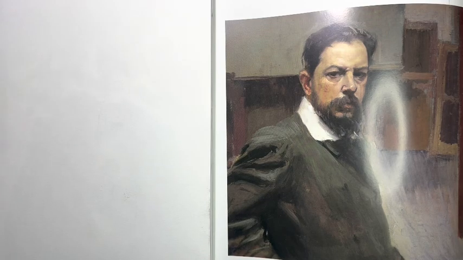How to reverse engineer the masters. So this is a really interesting topic, and it's really important and applicable to your artwork, because once you understand how to break down a master's work, you can become such a better painter because of it.